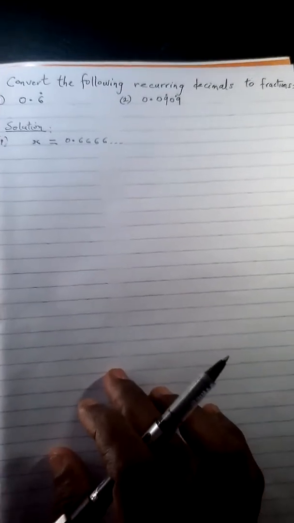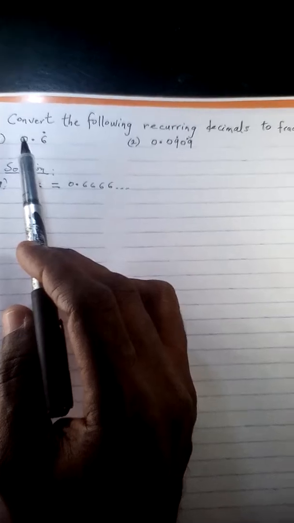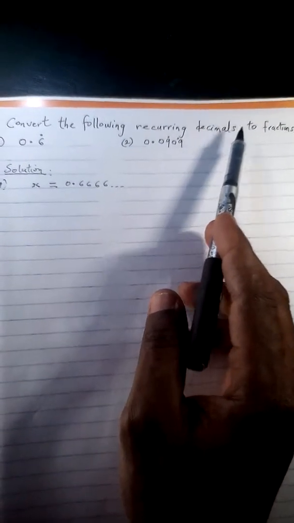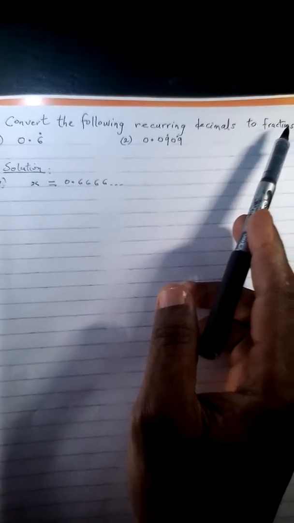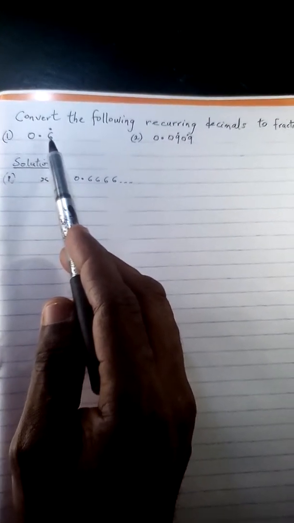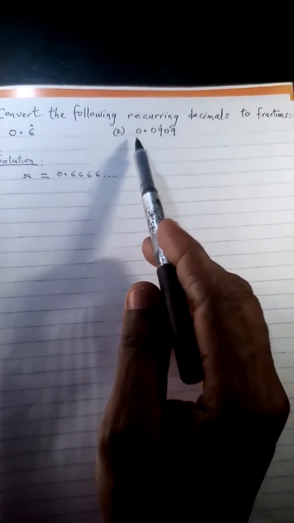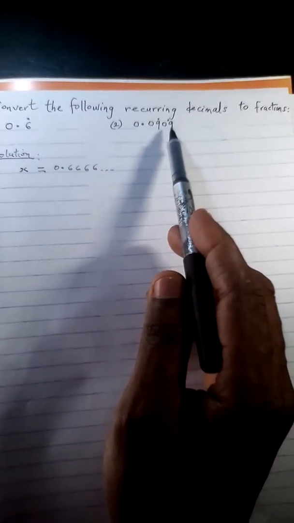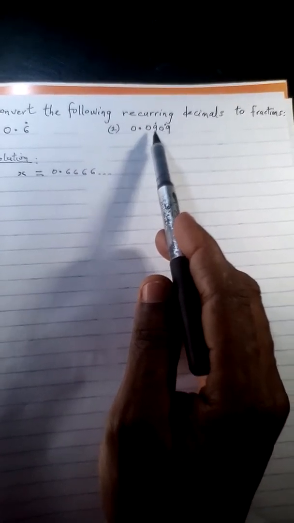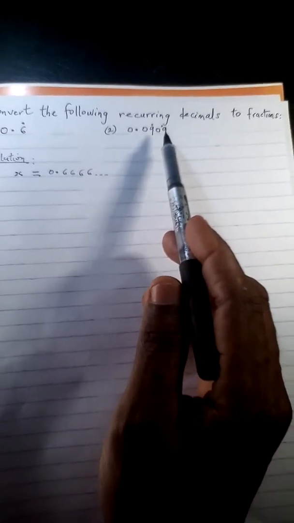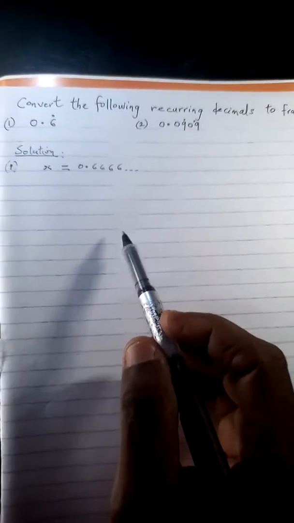So here we have two examples. The question says convert the following recurring decimals to fractions. The first one is 0.66666 and so on. The second one is 0.0909. The digits that are recurring here are 909, 909, 909, like that.